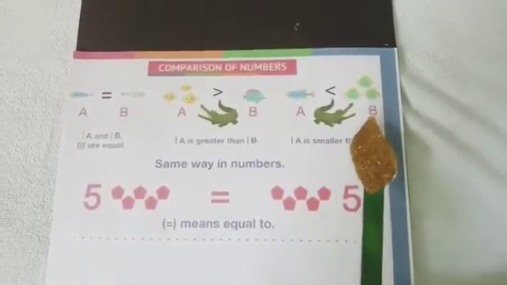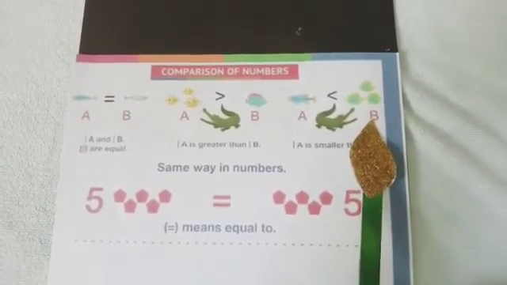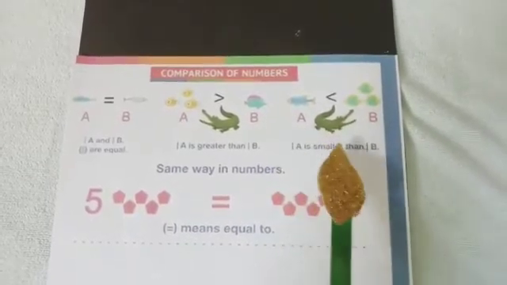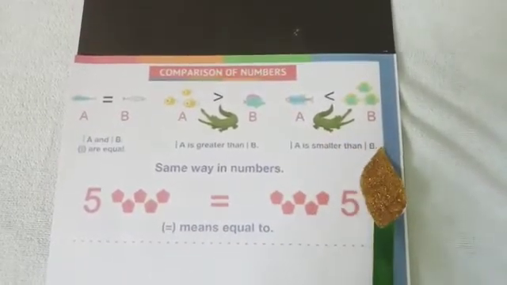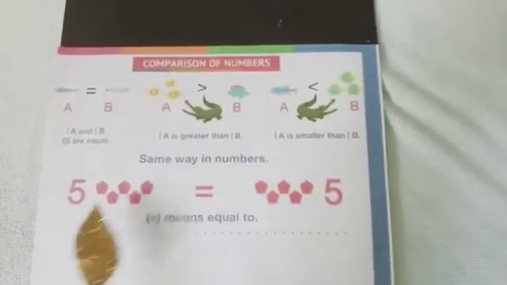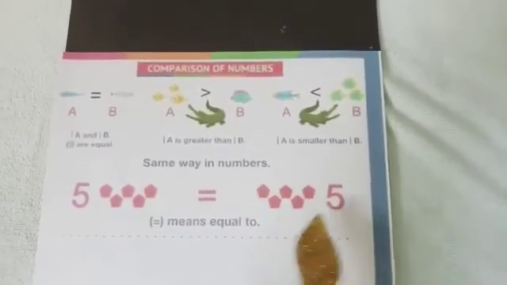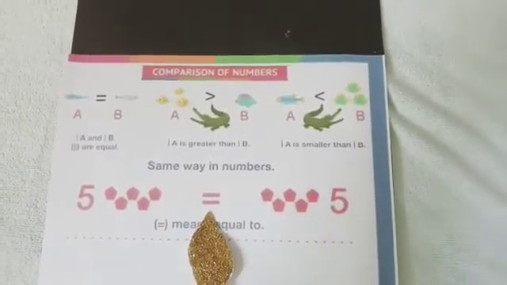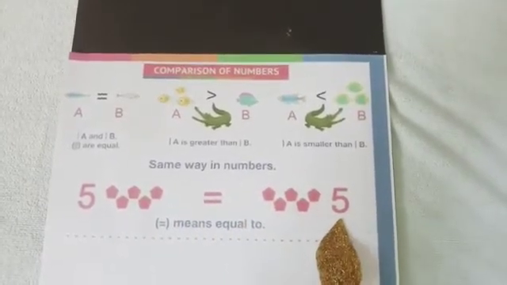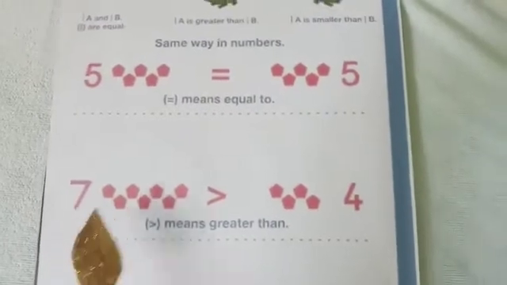Next, here A holds 1 fish and B holds 1, 2, 3 fish. So, the crocodile mouth will open in front of B. Can you see this? So, A is smaller than B. Same way in numbers. Here there is number 5 and on the other side also 5. So we will put equal to sign because 5 is equal to 5. Next, here it is 7 and on the other side it is 4.